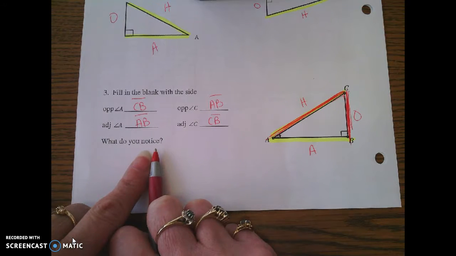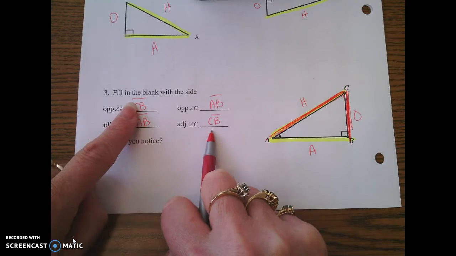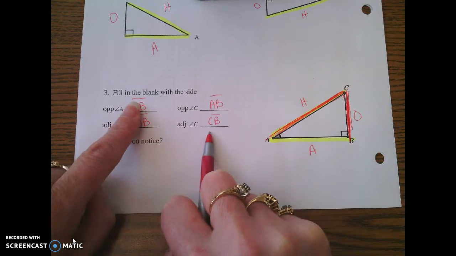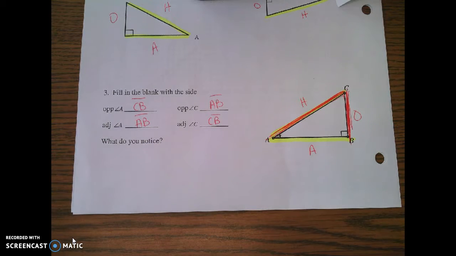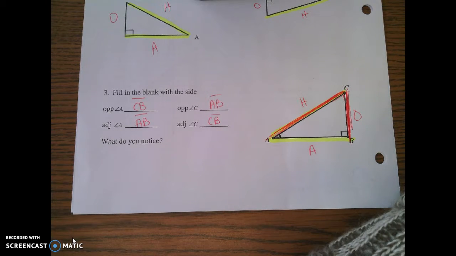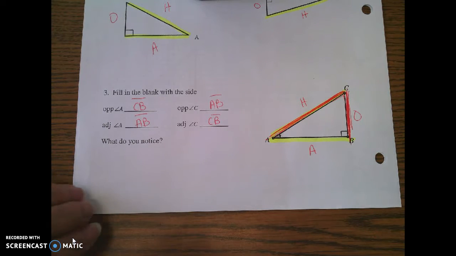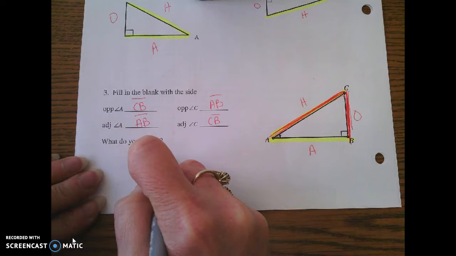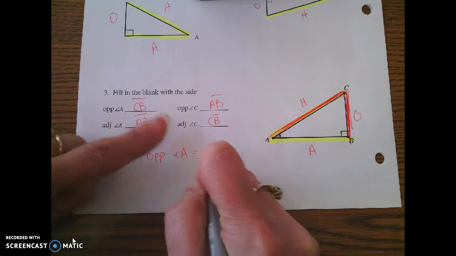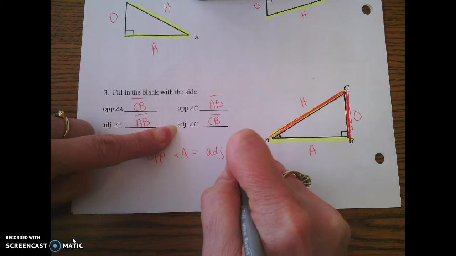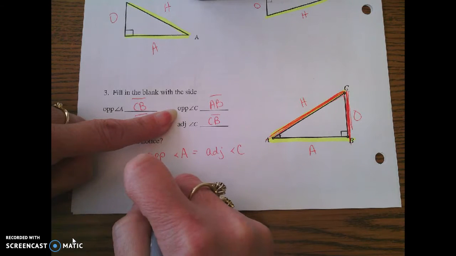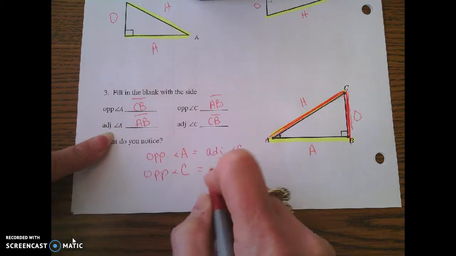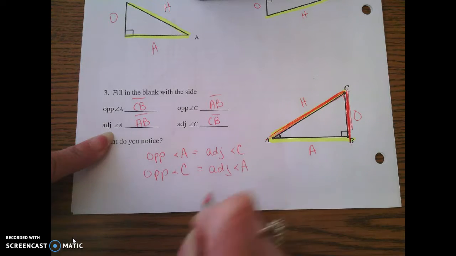And it says, what do you notice? I'm seeing we got the same answer, but for different things. So what's going on? That is telling me something really important about these angles here. It looks like the opposite of angle A equals the adjacent of angle C. And it looks like the opposite of angle C equals the adjacent to angle A.